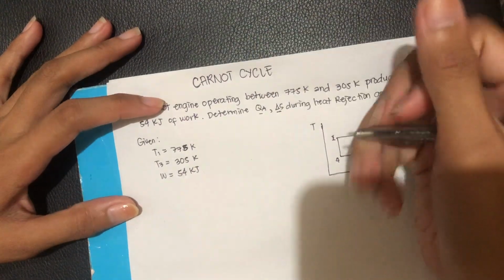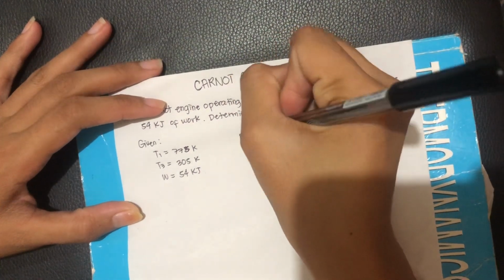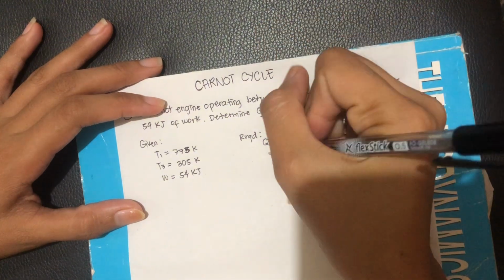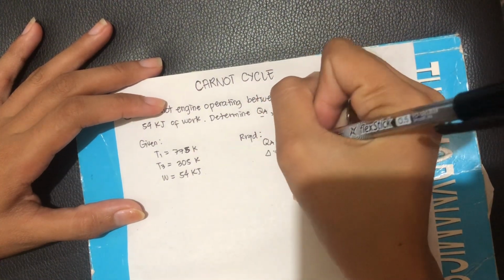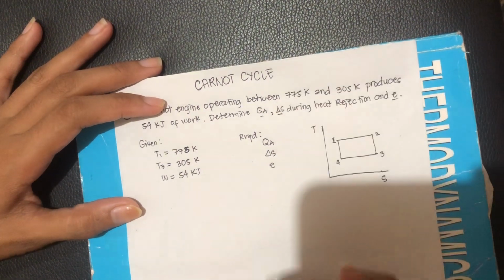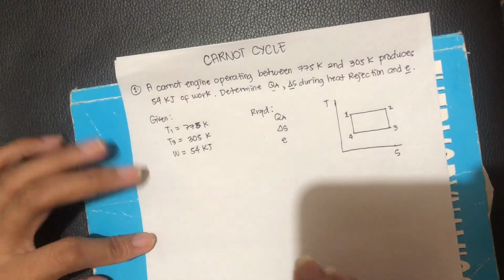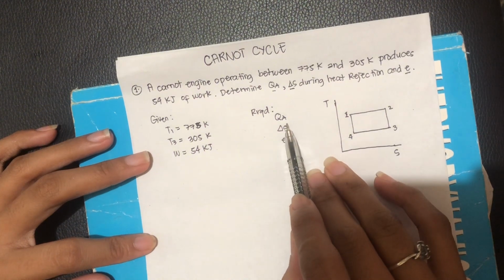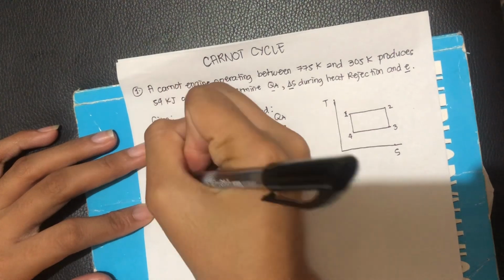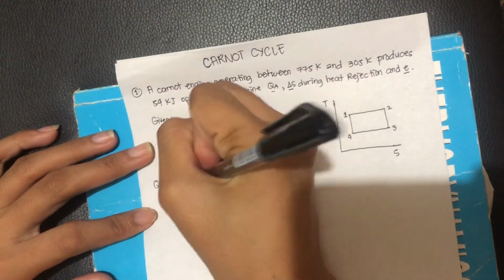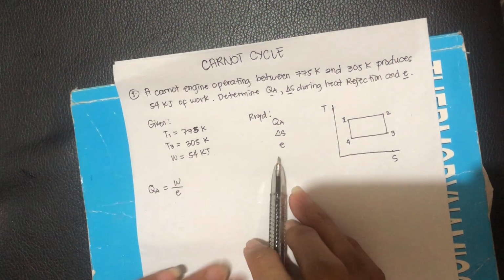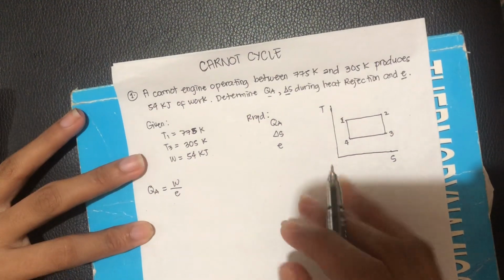What is required here? We need to find the Q added or heat added, Q_A, then the change of entropy, and the efficiency. First, we will find Q_A. The formula for Q_A is work over efficiency. We have the given work but no efficiency yet, so we transpose it.